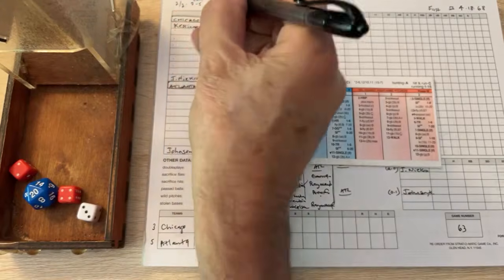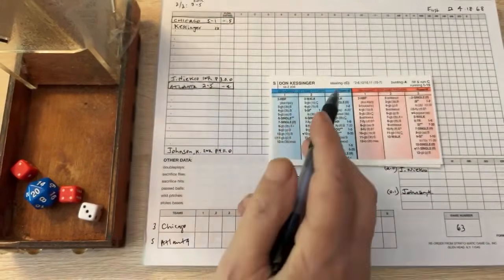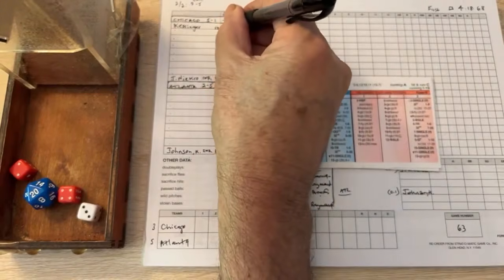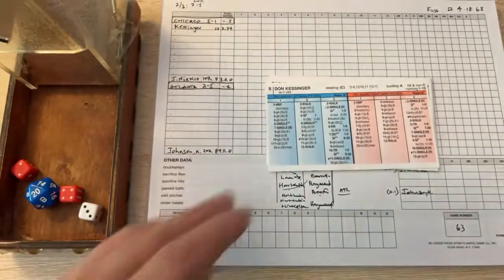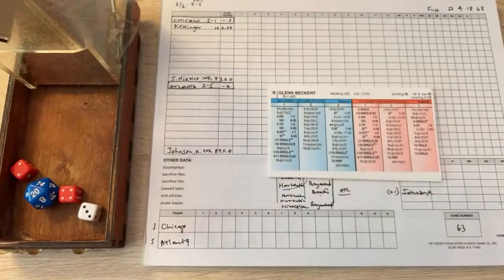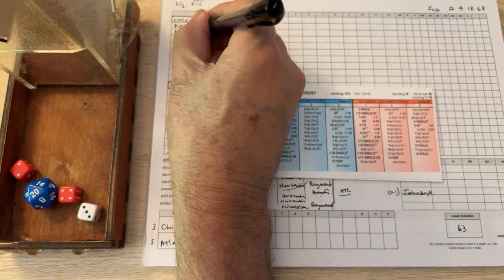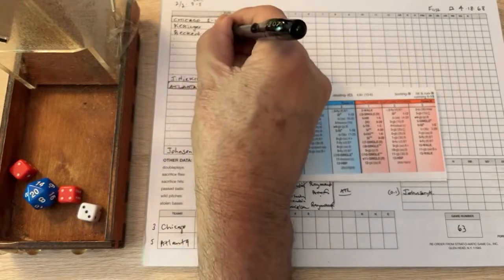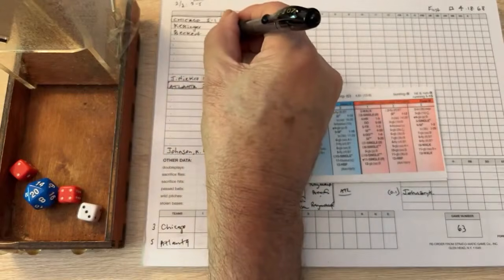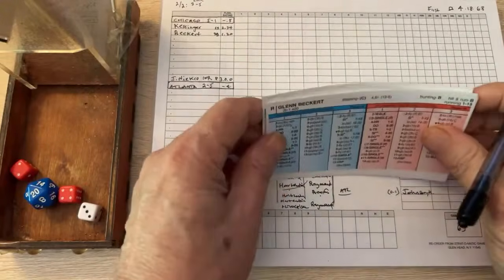I put shortstop here, and his fielding ratings will go here, and he is a 2-3-4. Okay, second batter is Beckert, and he is at second base. And he's a 1-2-0, 1E20.